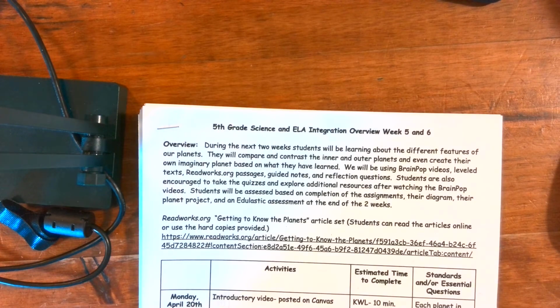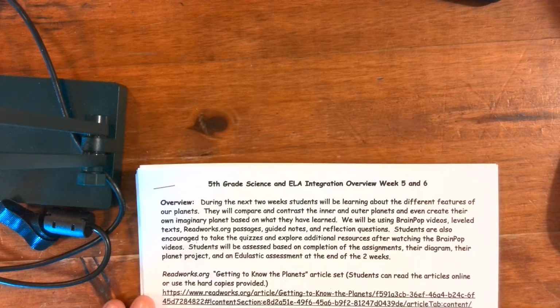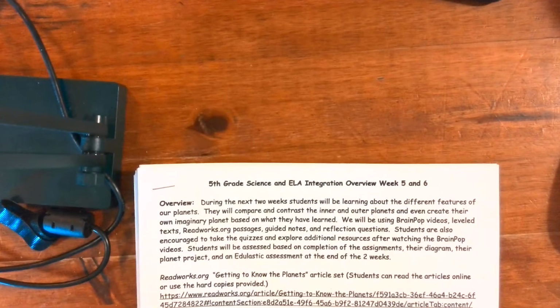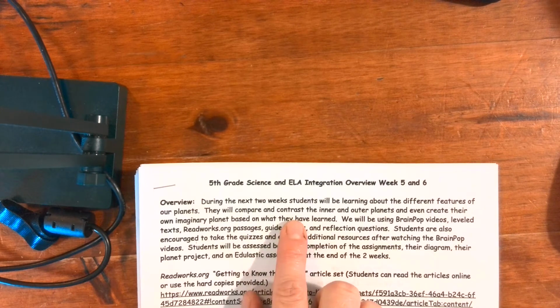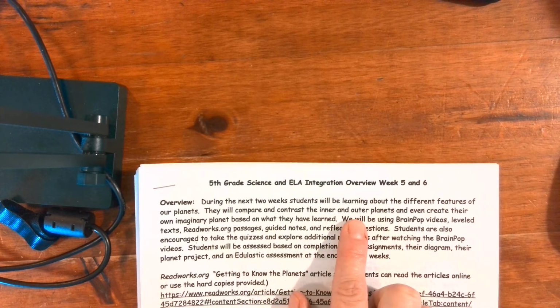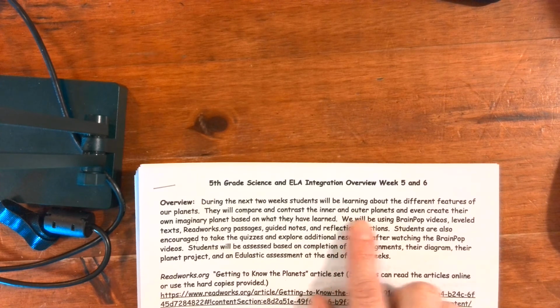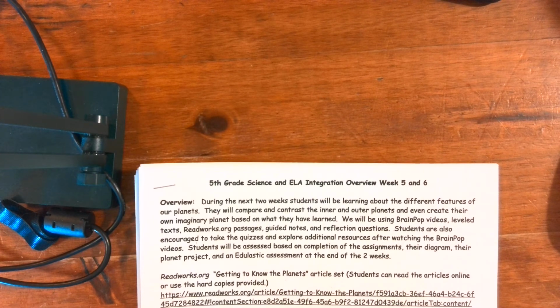So our work for these 2 weeks is going to focus on the planets. And the main skill they're wanting you to work on is being able to compare and contrast the inner and outer planets. And I know you guys love art, at least I know 4 of you love art, so I'm going to ask you to use your art skills one day and really create just a really beautiful model of the planets.